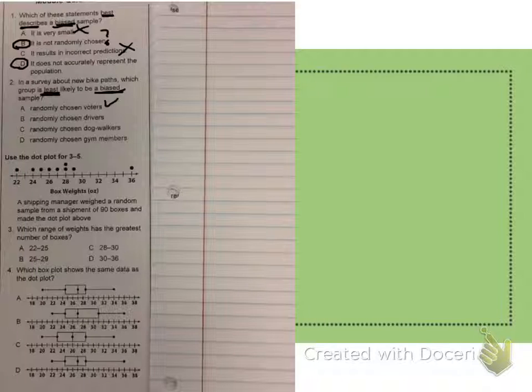Drivers might not want a bike path. Randomly chosen dog walkers. Dog walkers probably would want a bike path. They would be biased. Or randomly chosen gym members. Gym members are people who exercise, who would use the trail. The best choice to be the least likely to show bias would be A, randomly chosen voters.